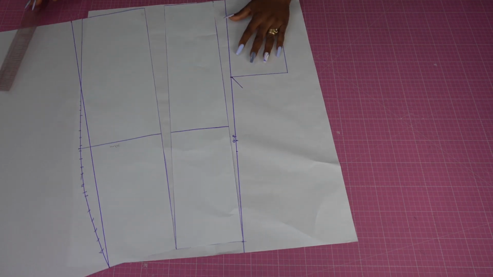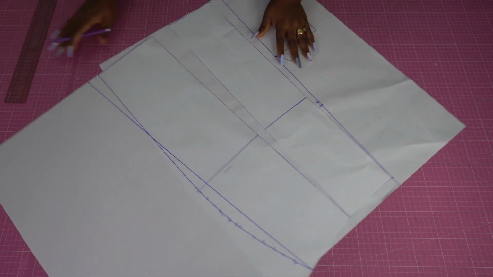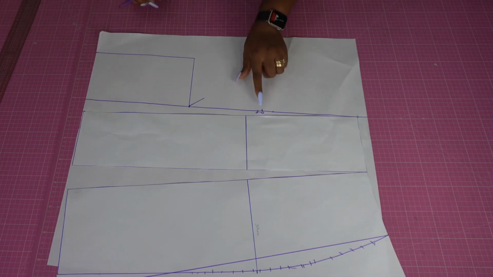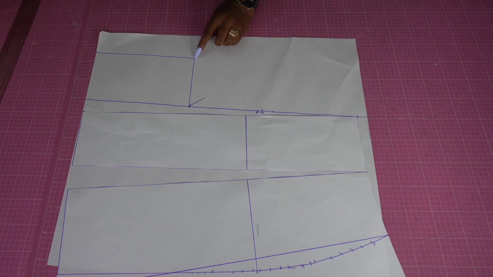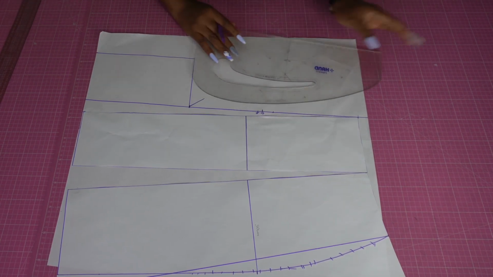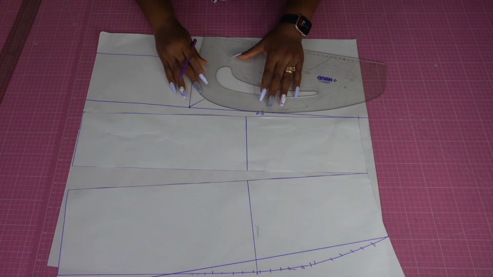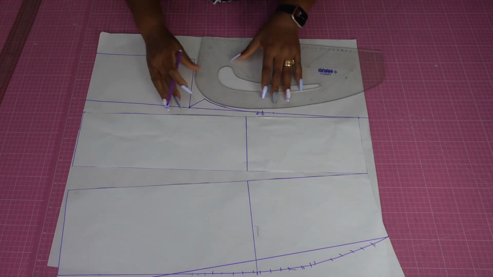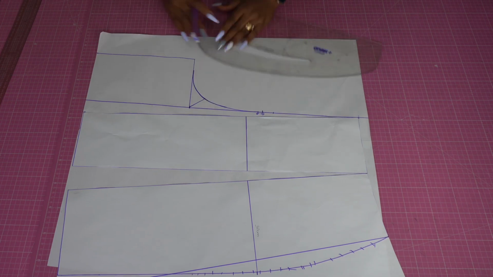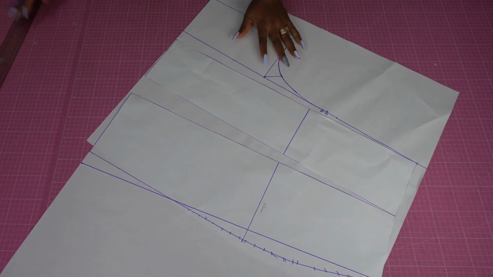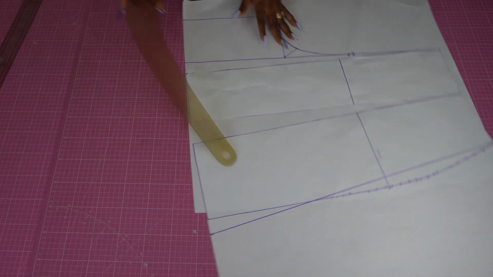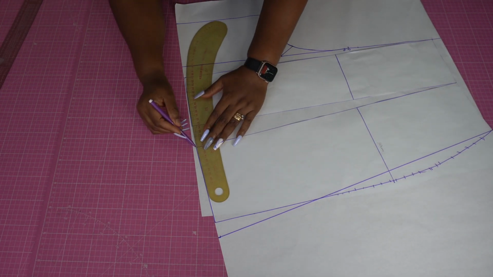Okay, so once you've done that, now you're going to draw your crotch curve. So you're going to draw it from this point, and this point. Use your pattern master to do this very nicely. So you finish drawing your crotch curve. Now you're going to come to your hemline, and then you're going to blend your hemline very nicely.